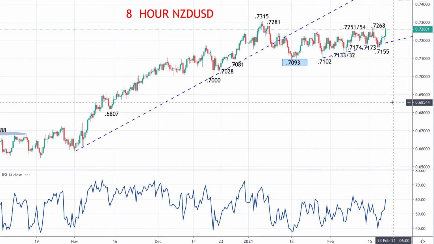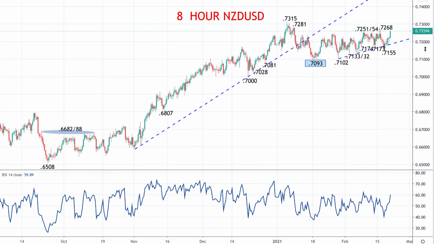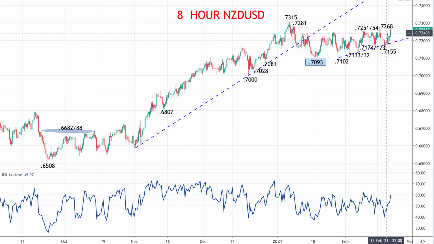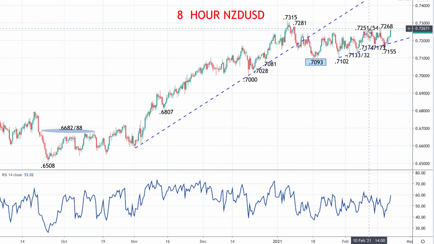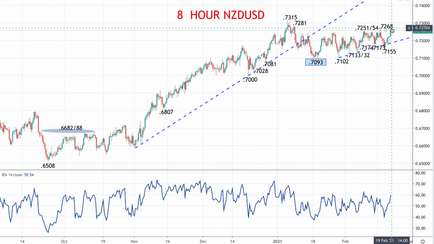Not quite so positive for the New Zealand dollar in here versus the US dollar. However, the market, again, US dollar weakness coming through, the market punching higher in here. We've taken out this 72.51, 72.54 area up to 72.68 earlier this week. And now the market is just nudging above that, matching that 72.68 level, 72.68 and change, just nudging up to there today.